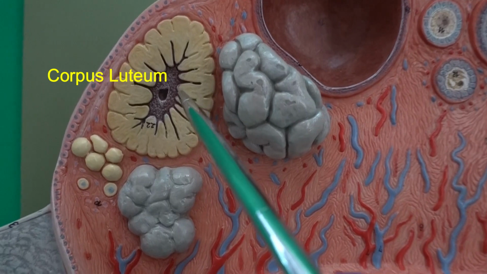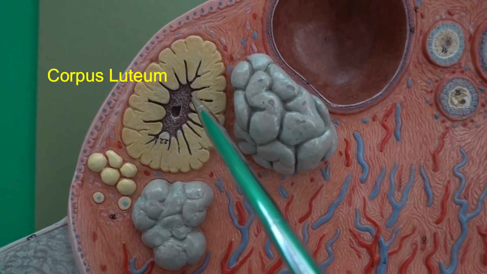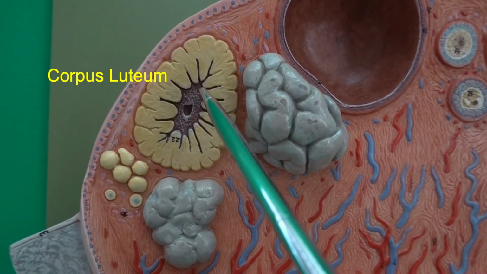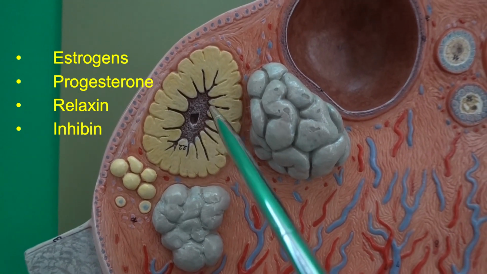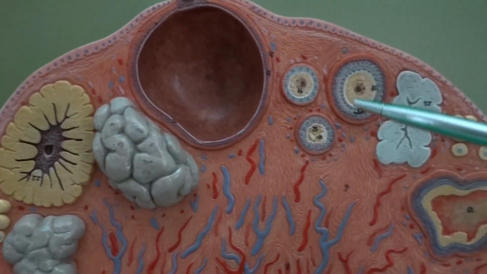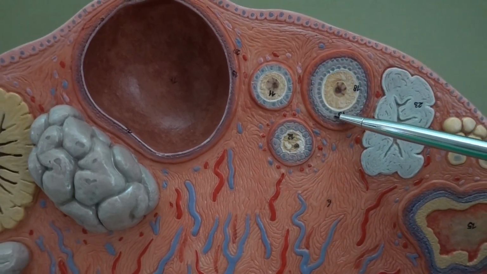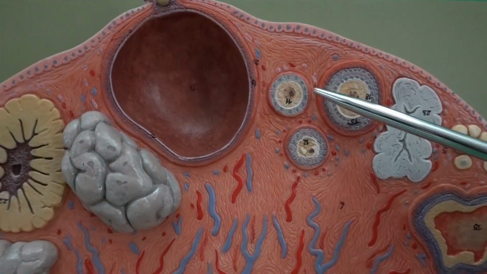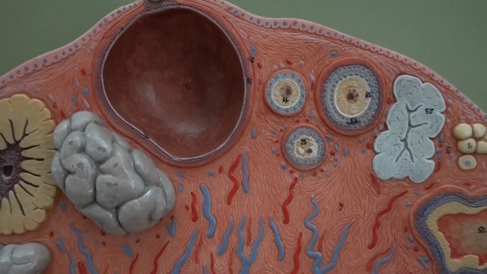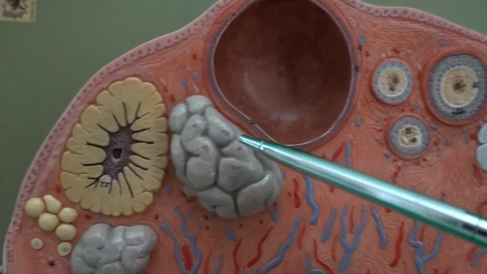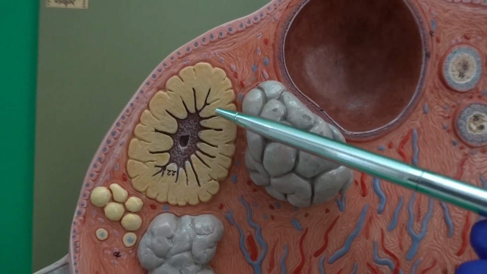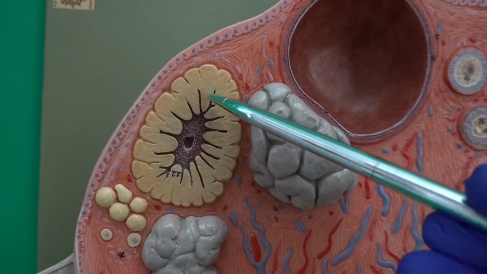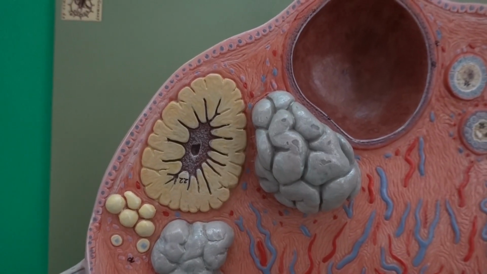From corpus luteum, the release of 4 female sex hormones starts: estrogens, progesterone, relaxin, and inhibin. Please keep in mind, from the granulosa cells also, throughout the process of oogenesis, we had release of some estrogens and inhibin, but corpus luteum increases the secretion of those hormones and also starts secreting progesterone and relaxin.